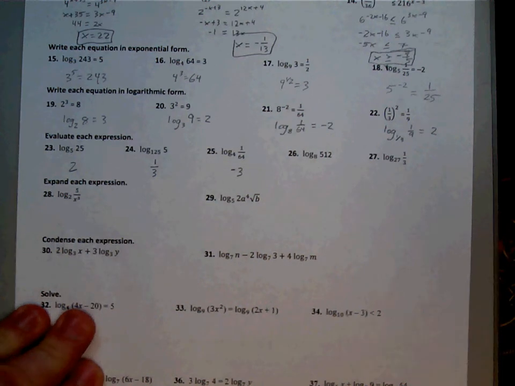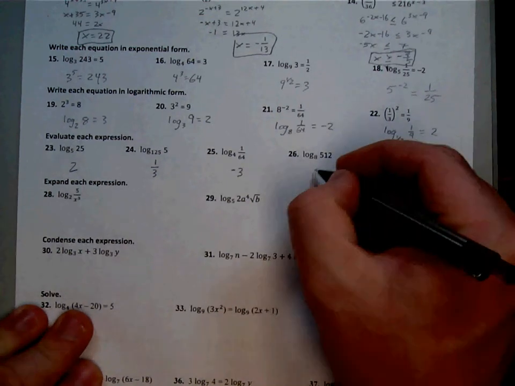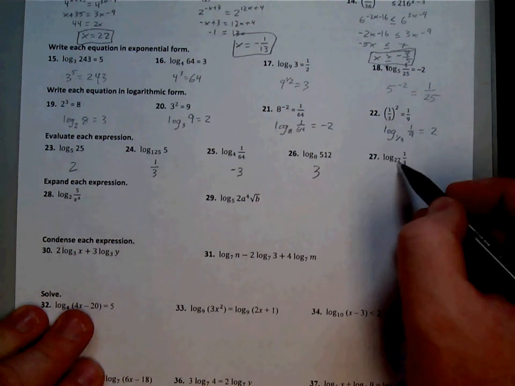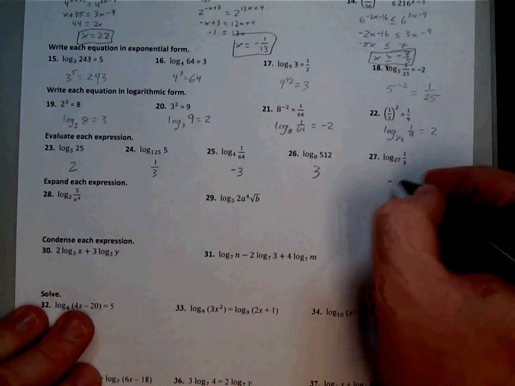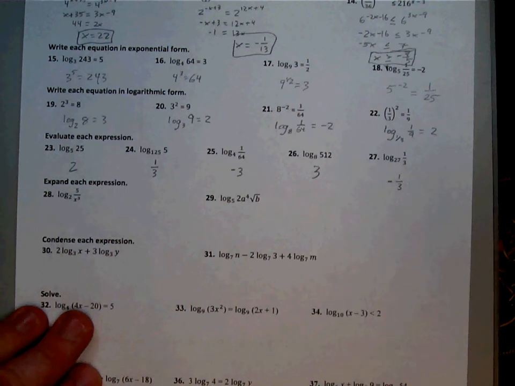8 to the 3rd, let me just confirm, I think it's 8 to the 3rd. Is 512, yep, that's true, so it's 3. 27, I actually have to cube root 27 to make it a 3, and I have to move it to the denominator, so it's going to be negative, and a cube root is an exponent of 1/3, so it's negative 1/3.